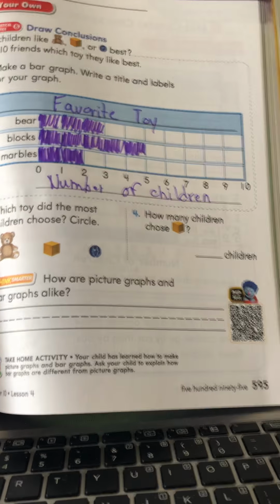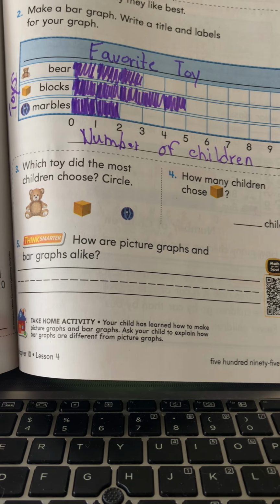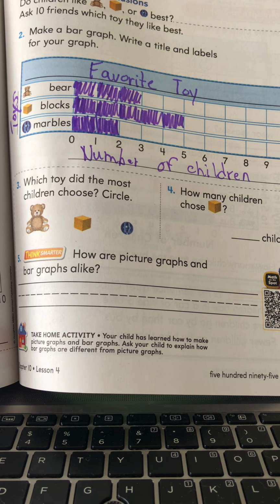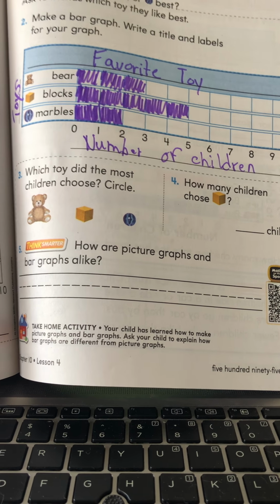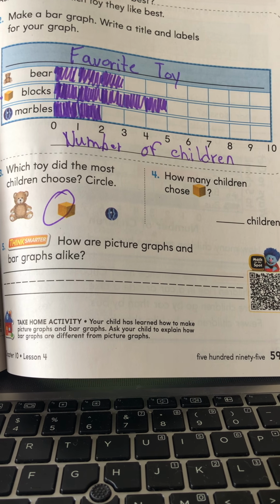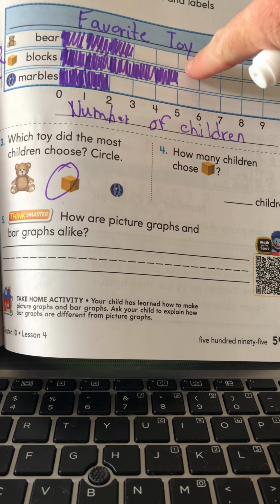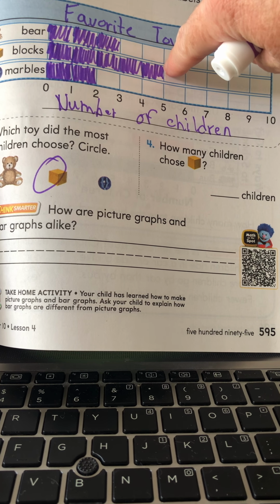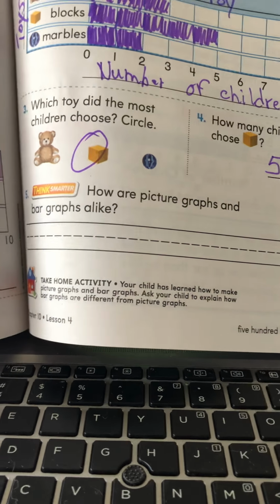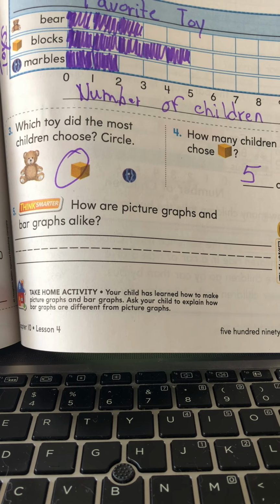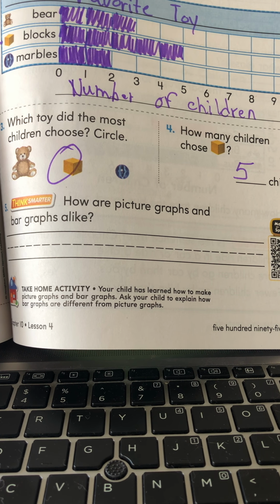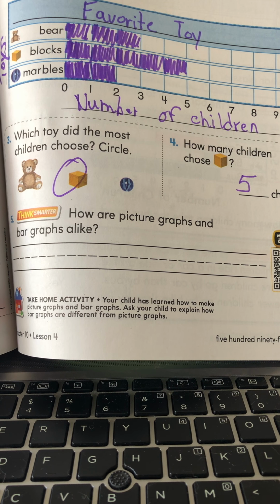All right, so let's look at our data. And it says which toy did the most children choose? And we can easily look at our table and say, that's right, blocks. How many children chose blocks? Well, if we forgot, we're gonna line up our finger at the end of the bar, look at the number below, which is 5. Okay, our last question says, how are picture graphs and bar graphs alike? So think about that. I want you to tell somebody, how are picture graphs and bar graphs alike?